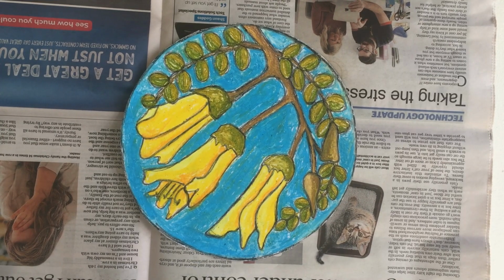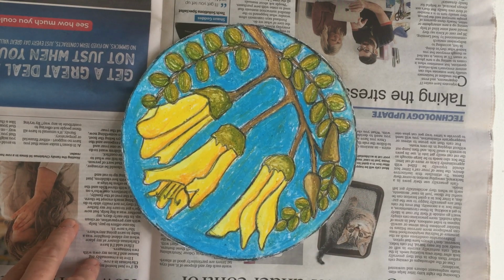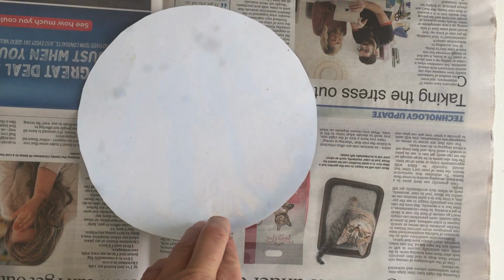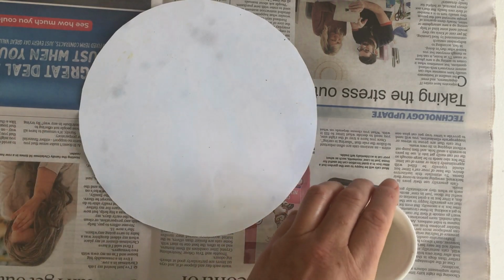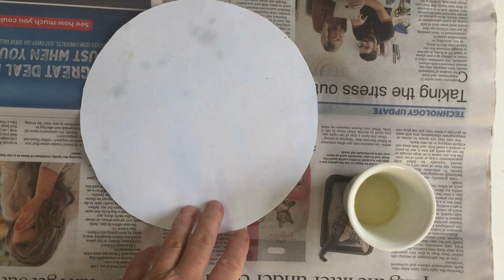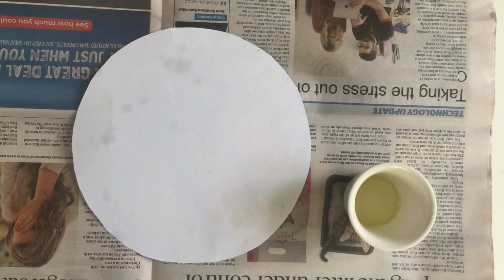So there's one more thing that we're going to do just to finish off our window art today. So we want to put a nice wad of newspaper on the table or wherever we're working, put our picture on it and turn it upside down. In this little container here I've got some cooking oil, so it's just any old oil that you might have for your cooking at home to use.